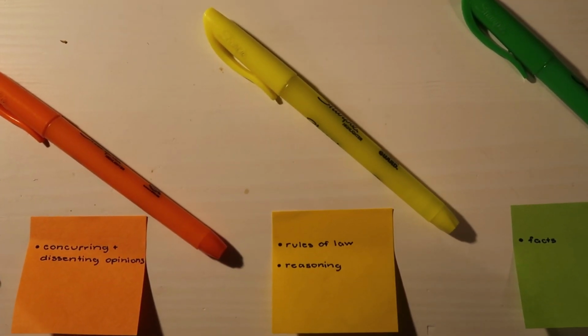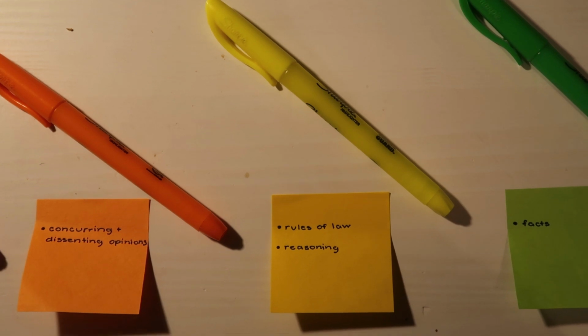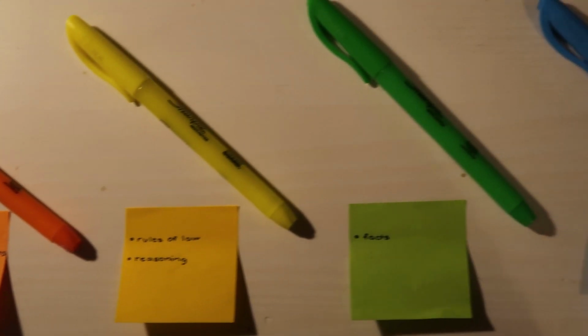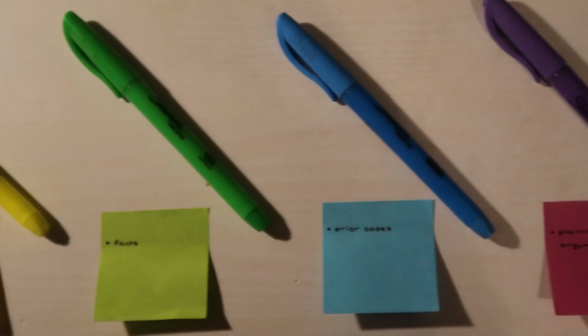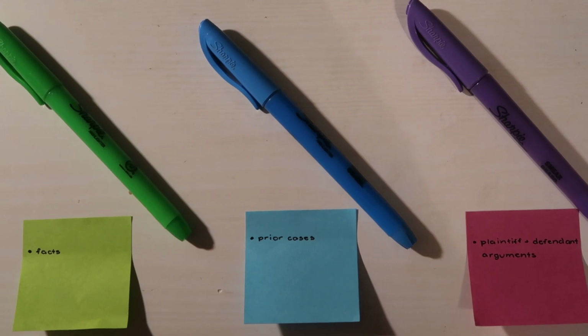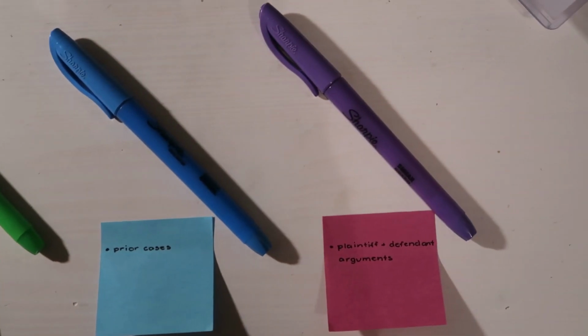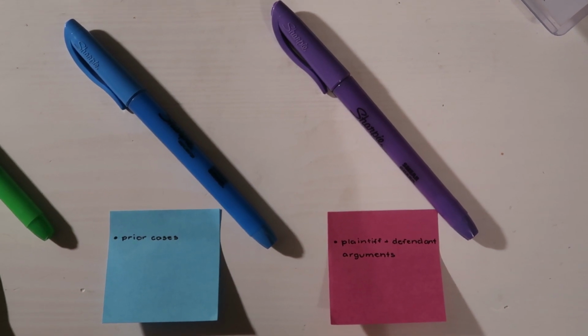Then we have yellow, which is rules of law and reasoning, so a lot of my cases are very yellow. Green is going to be the facts of the case itself. Blue is going to be any previous cases that are mentioned and discussed in their holdings. And then finally, purple is going to be any arguments raised by the plaintiff and defendant.